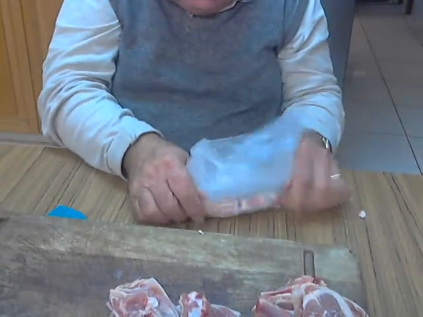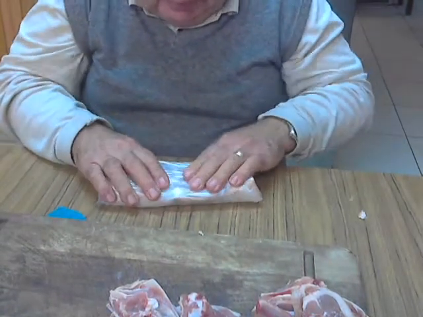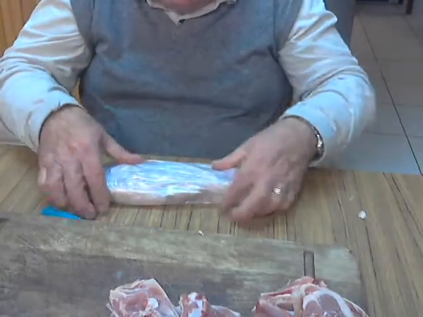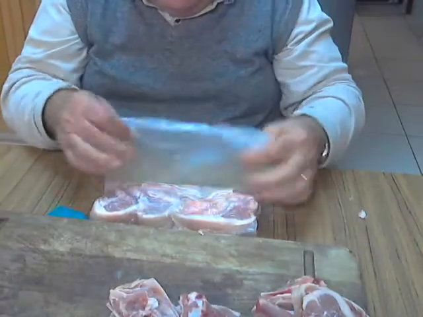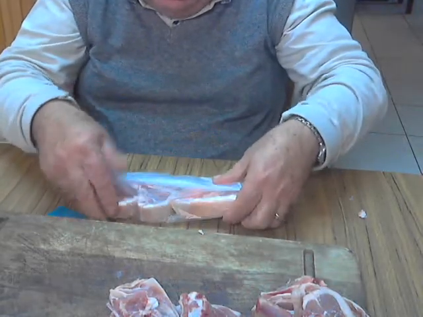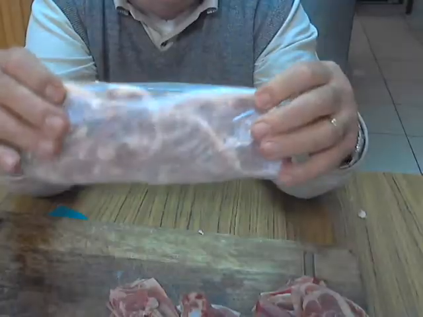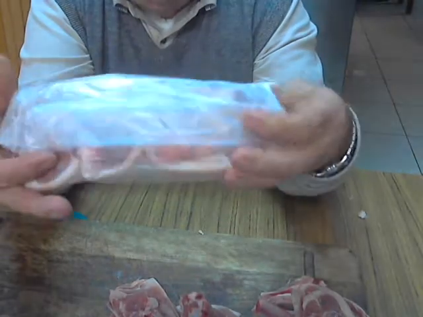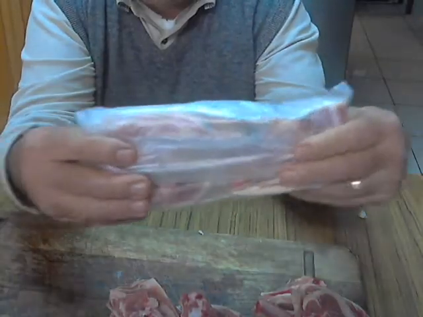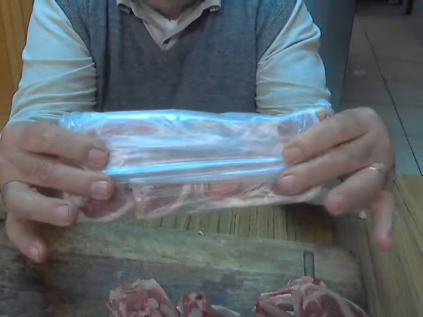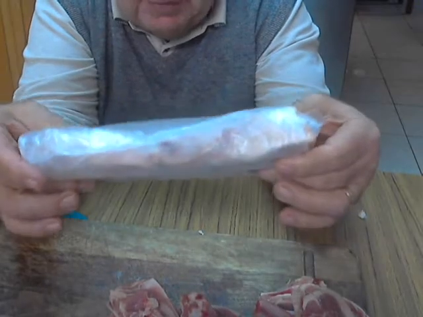So we wrap this tightly like this and like this, and we make these small packages that we freeze, because if we cannot find the lamb chops every day available at the butcher, and if one day we find 5 or 6 small lambs and we buy all of the chops, we can make it into portion size packages and freeze them.